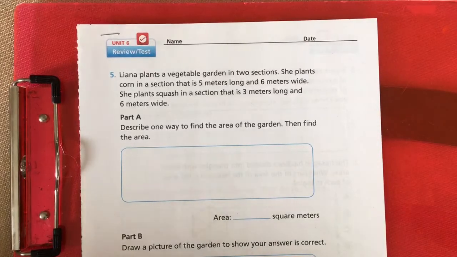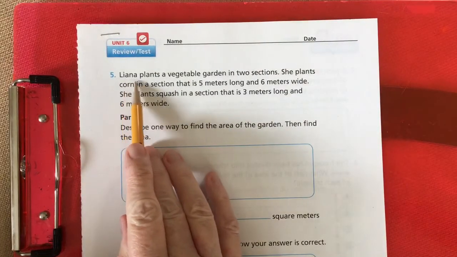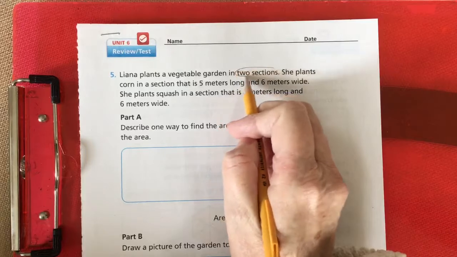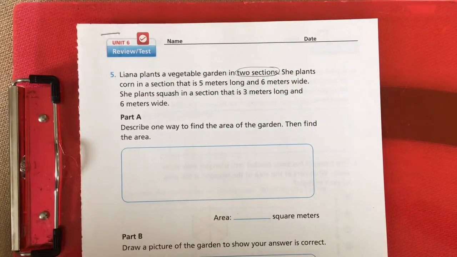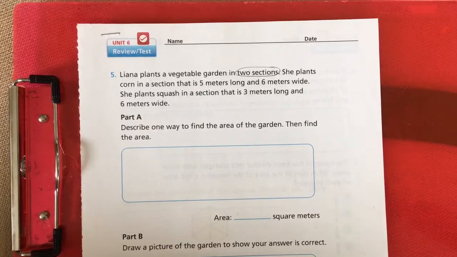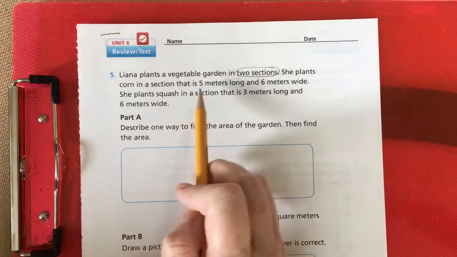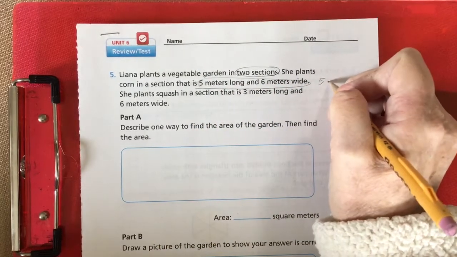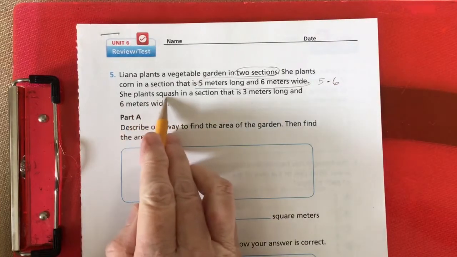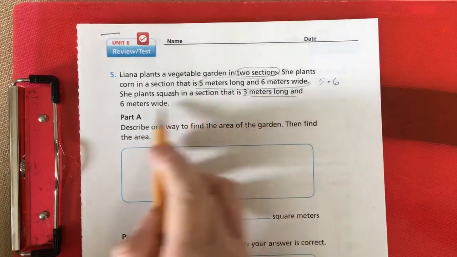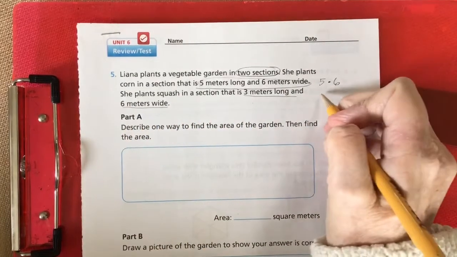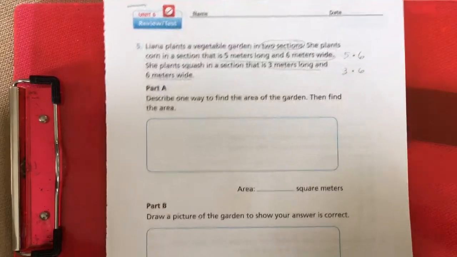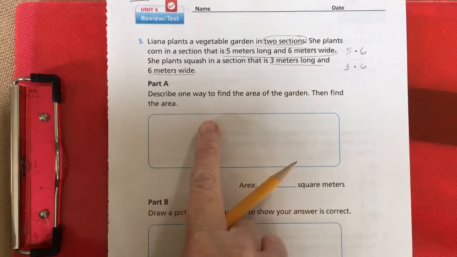All right, so I'm going to read the first problem. Liana plants a vegetable garden in two sections. So two different parts. Already I have a visual in my head of two different rectangles. She plants corn in a section that's 5 meters long and 6 meters wide. So a 5 by 6, okay? And then she plants squash in a section that's 3 meters long and 6 meters wide. So a 3 by 6. All right, so part A, describe one way to find the area and then actually find it.